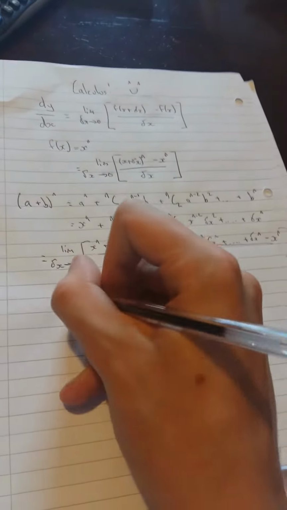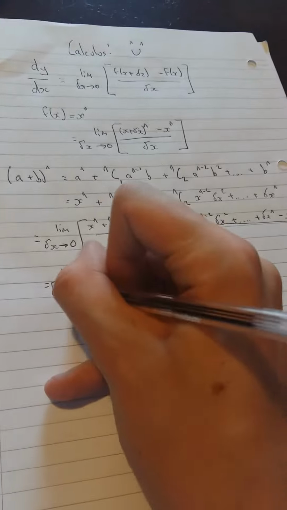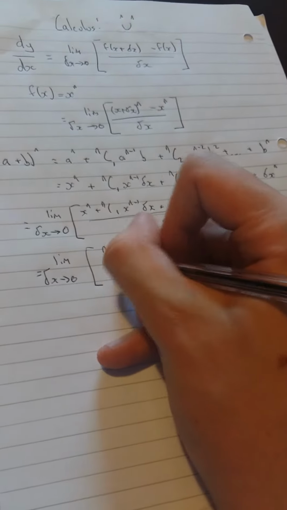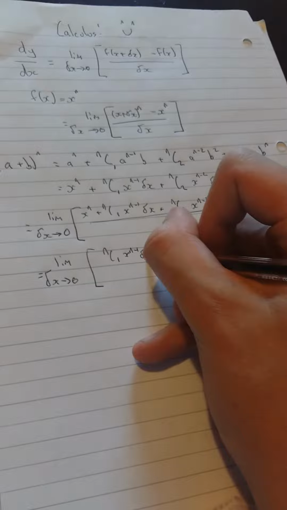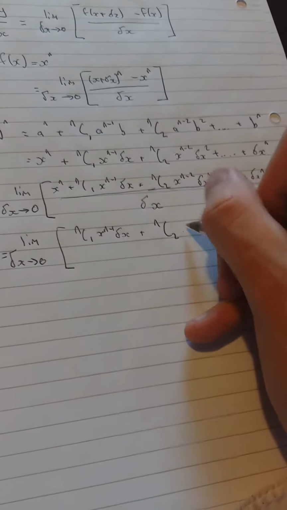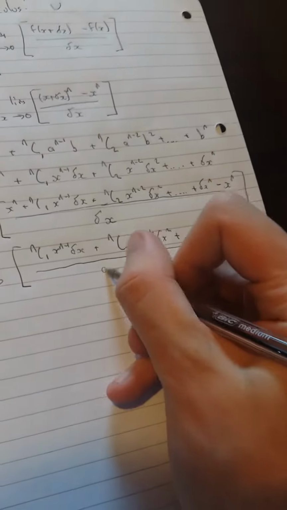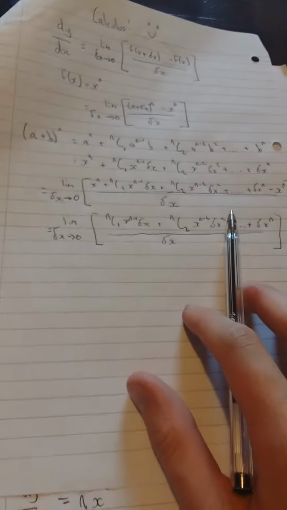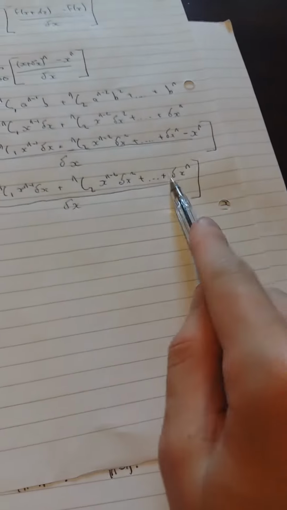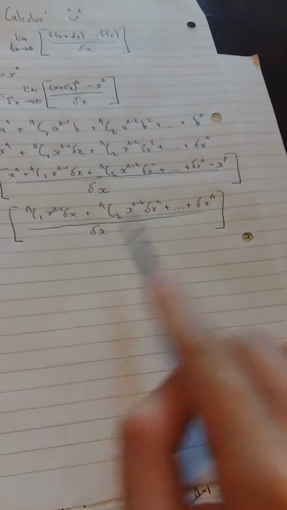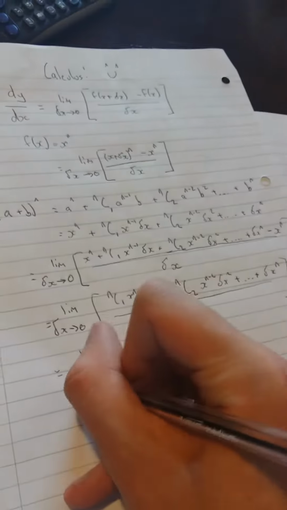So we are left with the limit as delta x tends to 0 of n choose 1, x to the n minus 1 delta x plus n choose 2, x to the n minus 2 delta x squared, etc, all the way up to delta x to the power n. And this is all, of course, over delta x. Excuse me for my awful fraction lines. Anyway, now you'll notice that every term has a common delta x in it, so you can just cancel delta x from every single term, which eliminates a fraction, which is extremely handy.